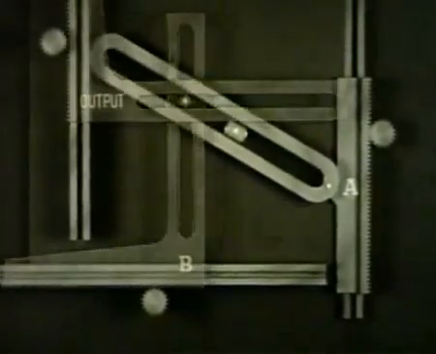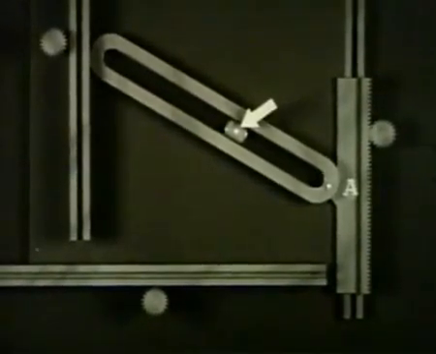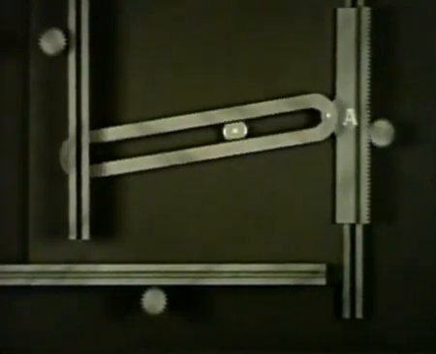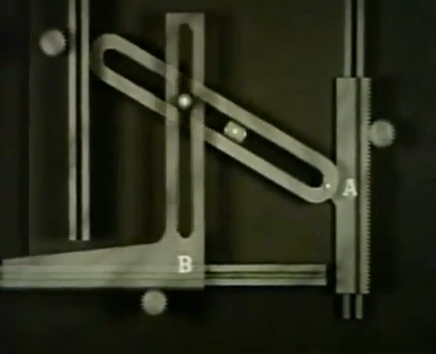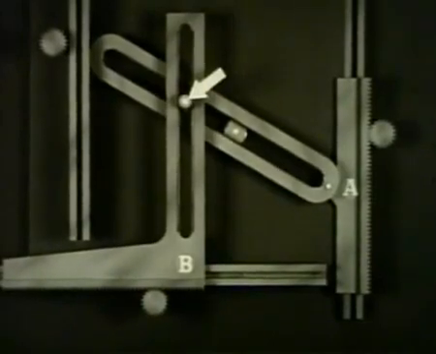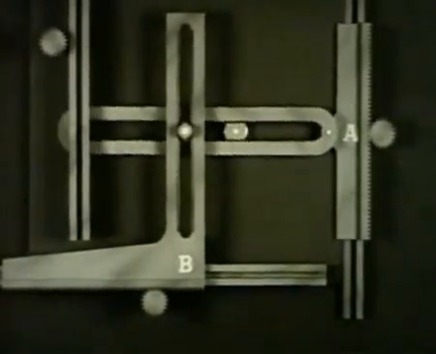One input rack has a slotted pivot arm, which swings around a stationary pin. The other input rack has a slot which is engaged to the pivot arm by a sliding pin, called the multiplier pin. When either input rack moves, it changes the position of the multiplier pin.